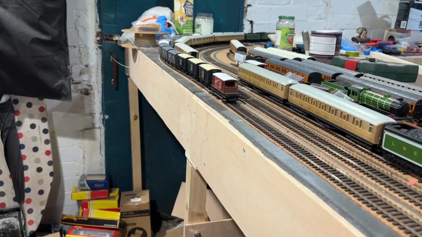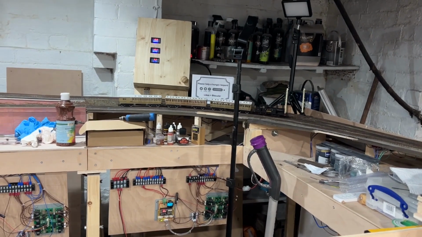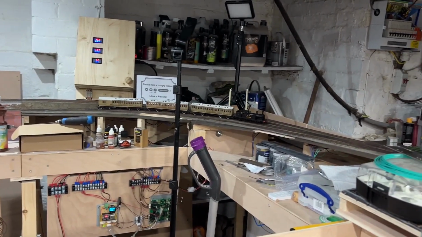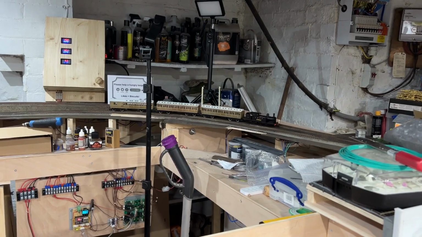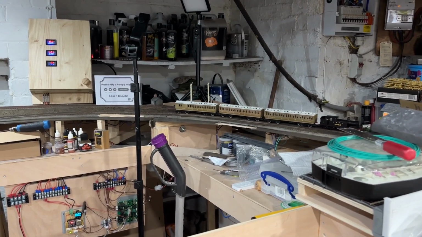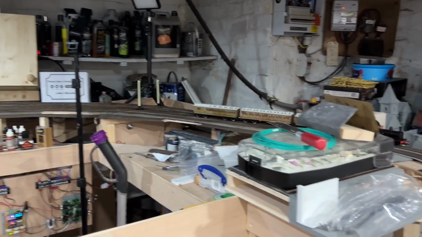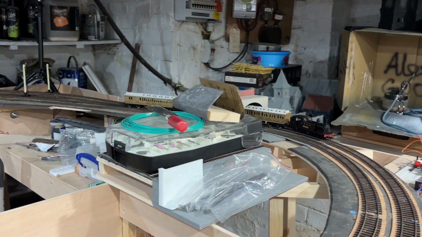So, this section is now clear. We can bring the G5 round. So let's do that. And then I shall move over to doing a little bit of a schematic, and I'll explain how all this works in a bit more of a block diagram. I do think 3 coaches is about the right length for that G5. Obviously the real ones pulled more, and I've got more. I just quite like the idea of some trains being a bit shorter than others.